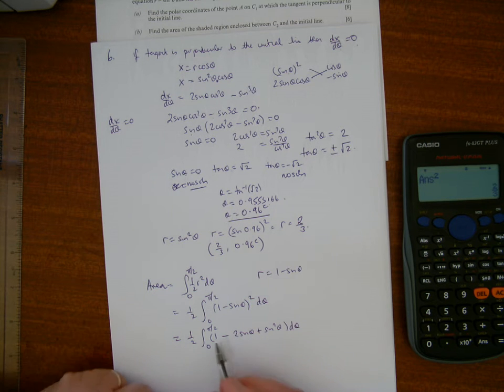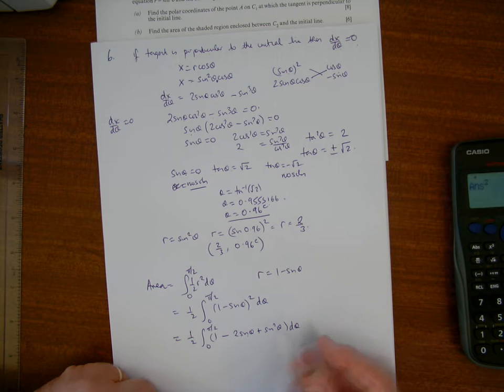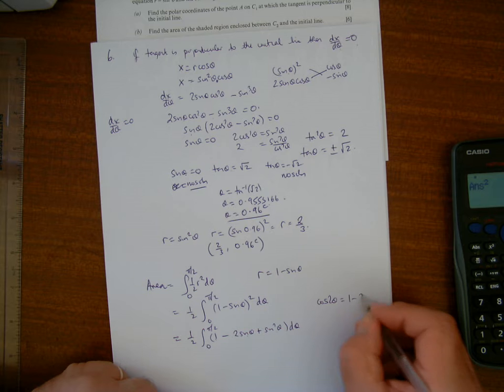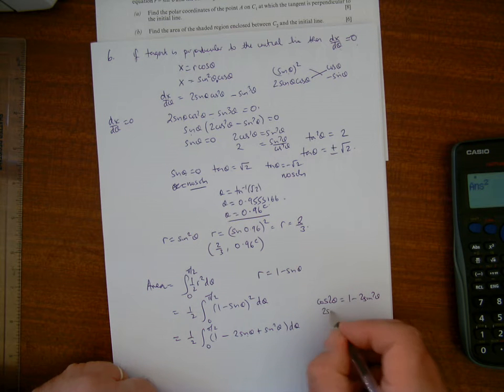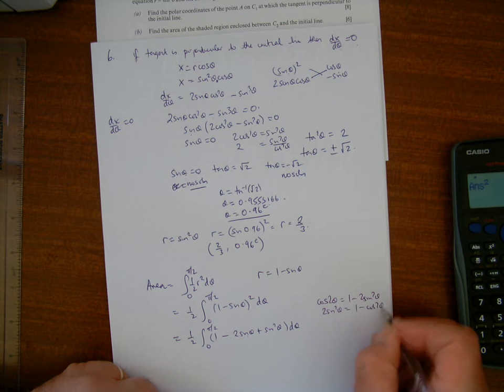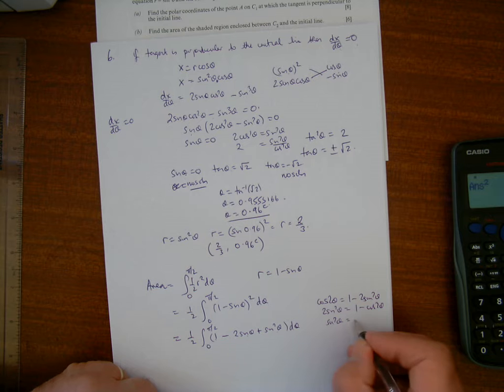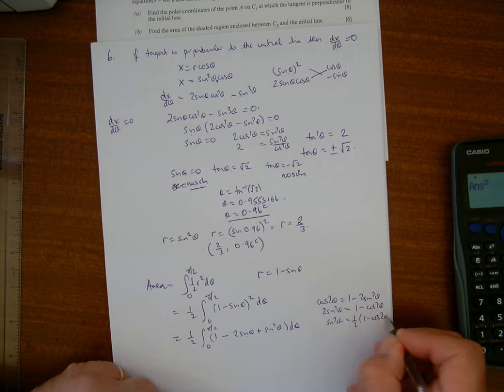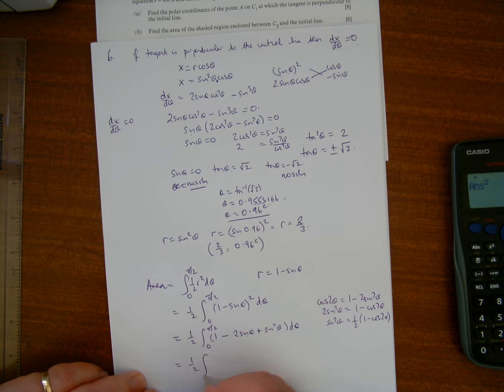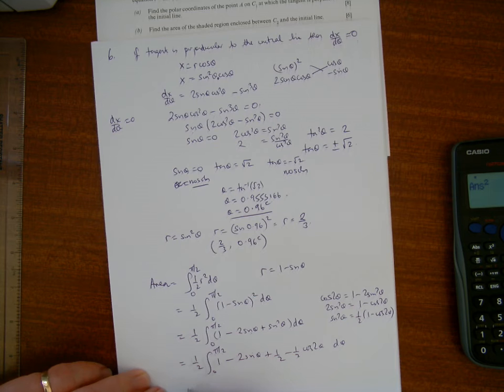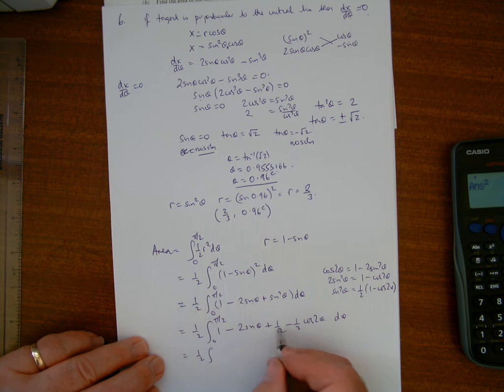d theta. So I can integrate 1, I can integrate sine theta, and I write sine squared theta using the double angle formula. So I know that cos 2 theta is 1 minus 2 sine squared theta. Rearrange it, 2 sine squared theta is 1 minus cos 2 theta. So sine squared theta is a half of 1 minus cos 2 theta. So bring it back into this integral: 1 minus 2 sine theta plus a half minus a half cos 2 theta, d theta, is a half the integral, right, so that's 3 over 2 minus 2 sine theta minus a half cos 2 theta.